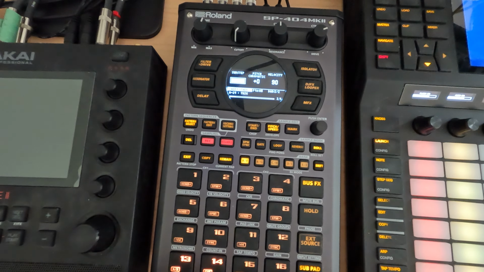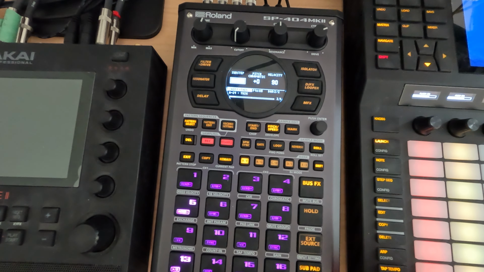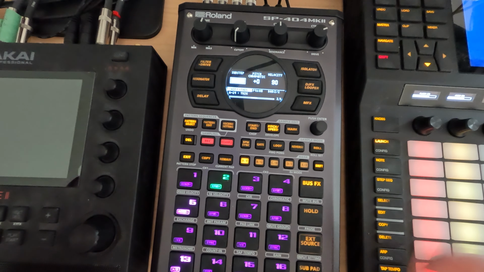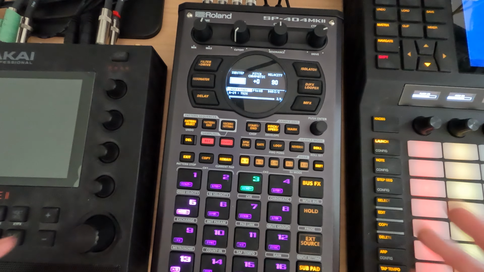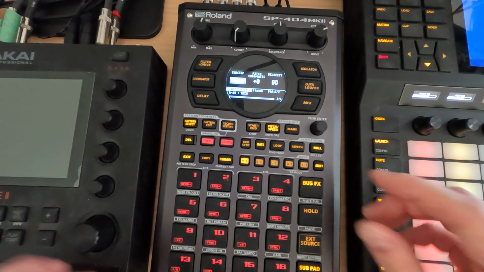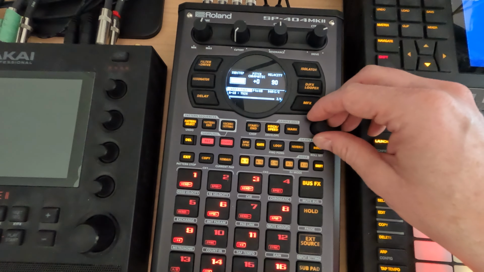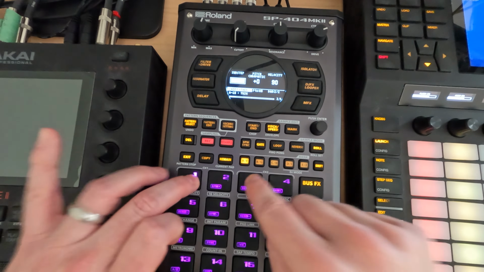I'm going to pick the snare, and let's just put down some snare hits. Hopefully you can hear that. So that's kind of a really standard house beat. Now, to do the hi-hats, I'm just going to knock in a real quick pattern, just a little bit of a groove to it.